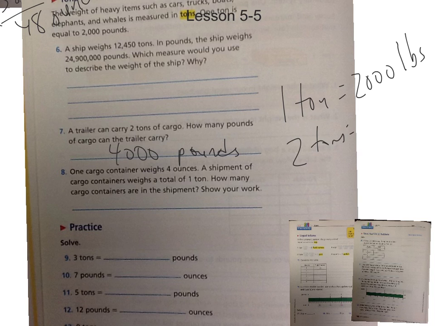Show your work. It says one cargo container weighs 4 ounces. A shipment of cargo containers weighs a total of a ton. How many cargo containers are in the shipment? Show your work.